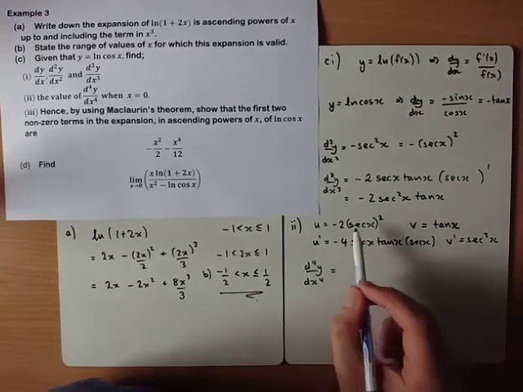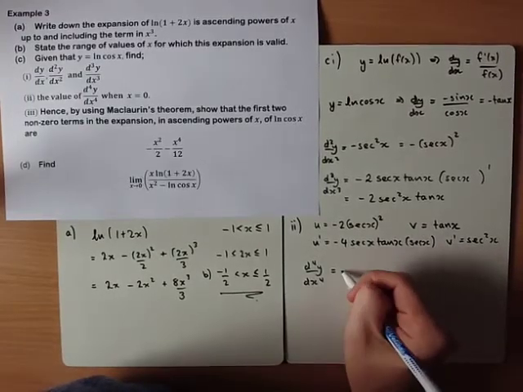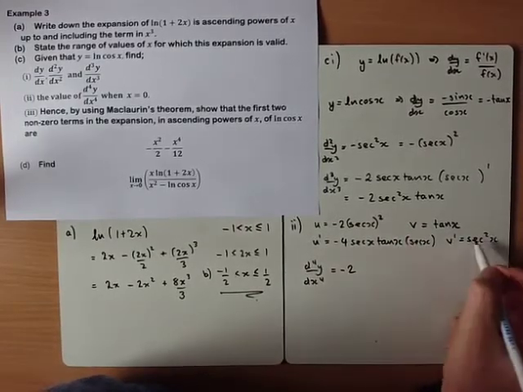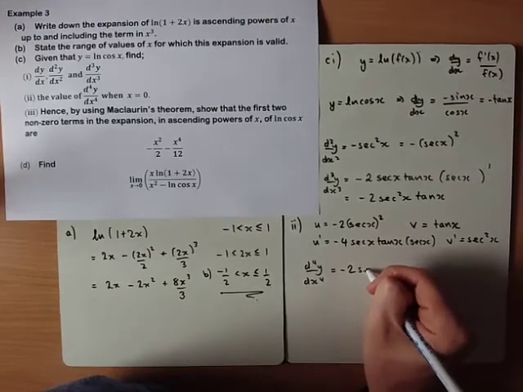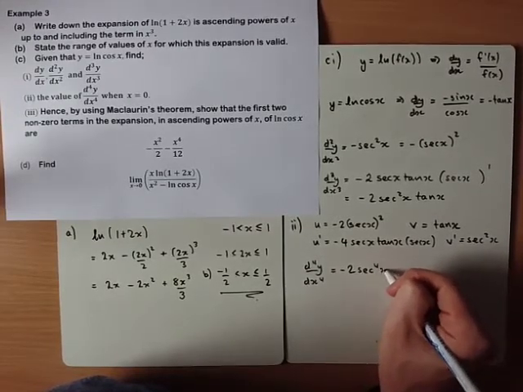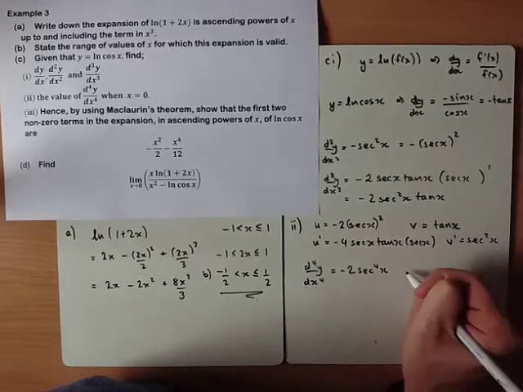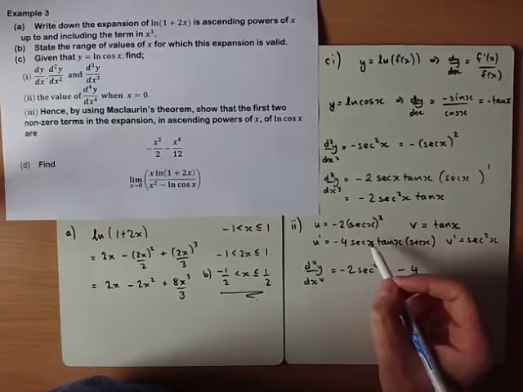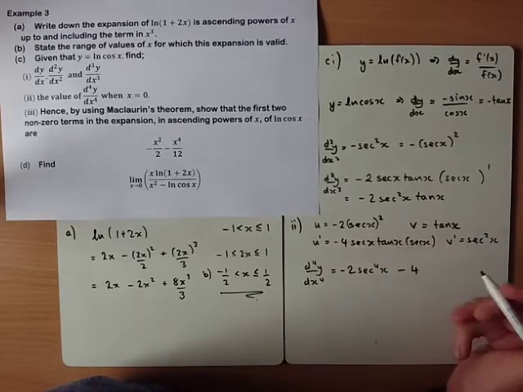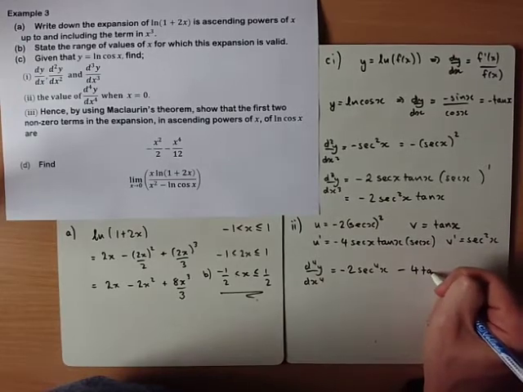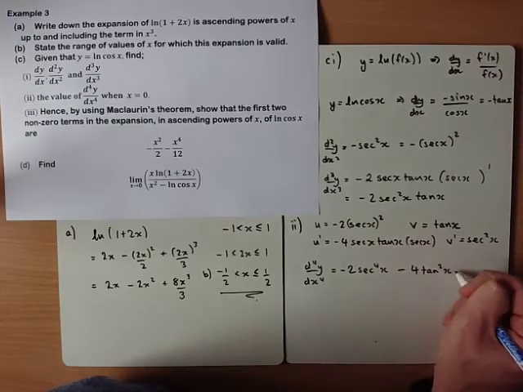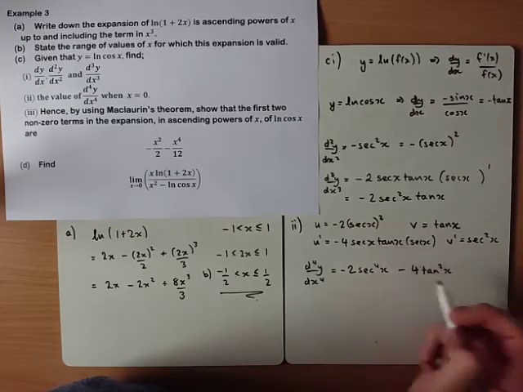Okay, so then we'd get minus 2 sec squared tan sec squared, which should be sec to the 4. Minus 4 tan squared sec squared.